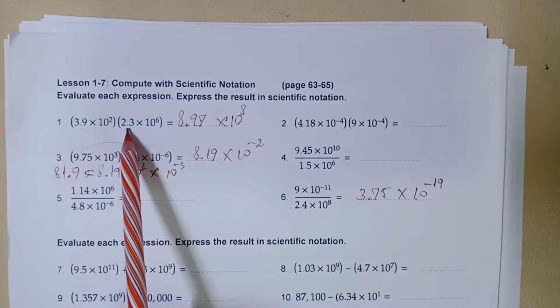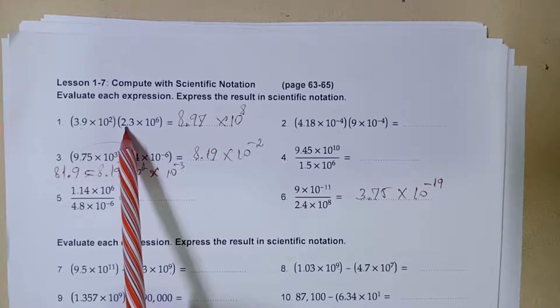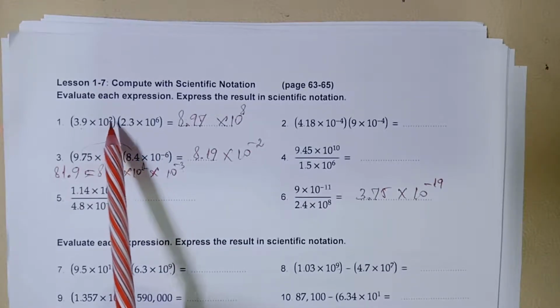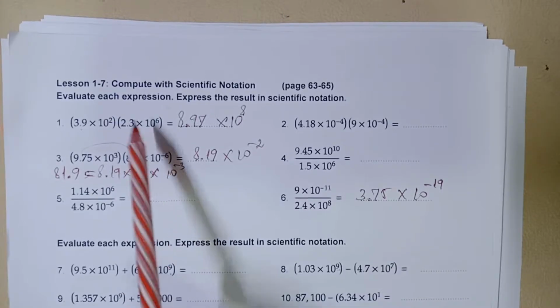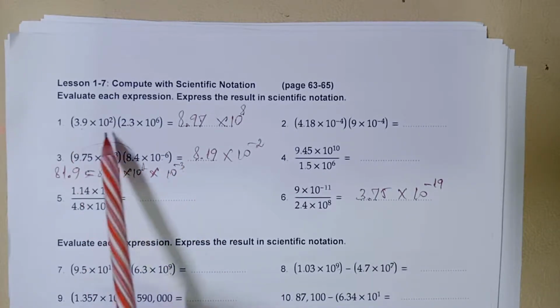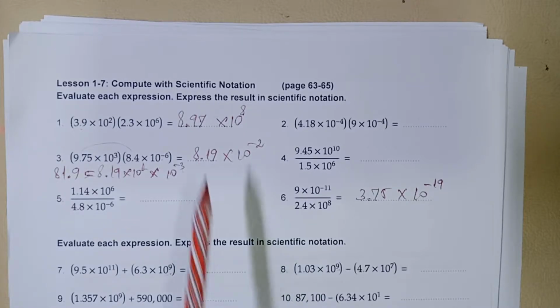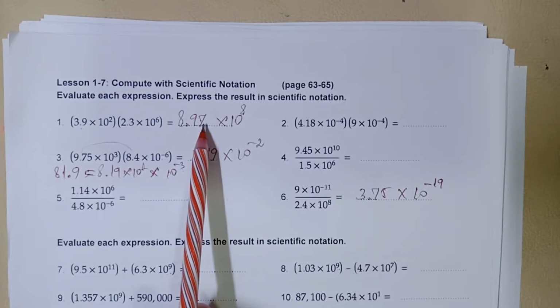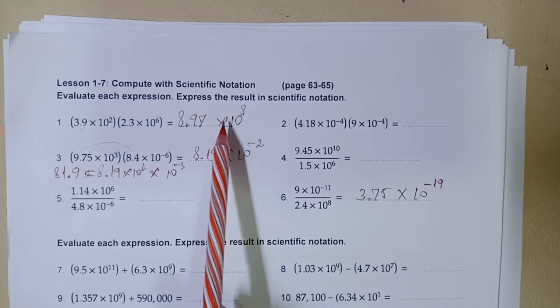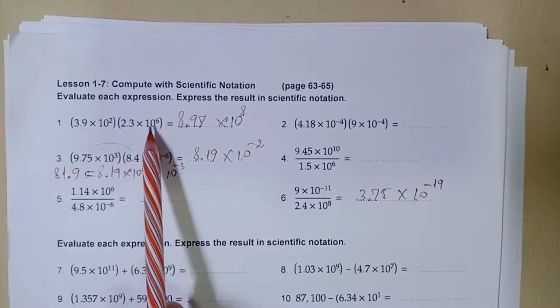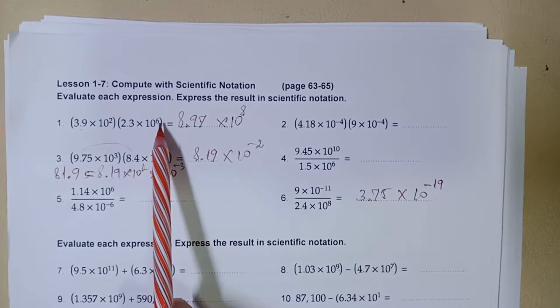The 3.9 you multiply with the 2.3, and for the 10 to the power, you work with the 10 to the power. So let's work on the number in the front first. 3.9 times 2.3 will give you 8.97, and then in the middle, 10 to the power of 2 times 10 to the power of 6.